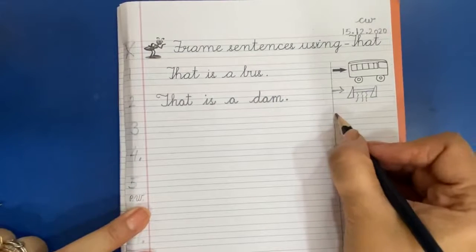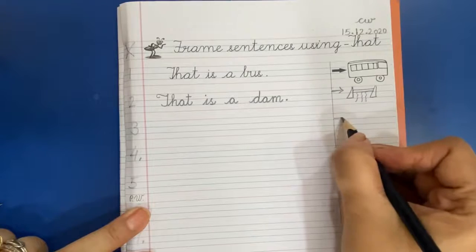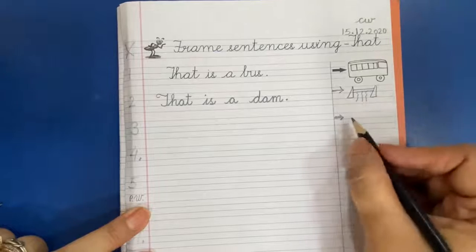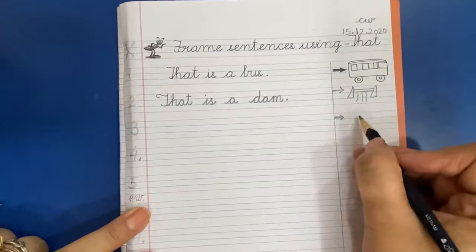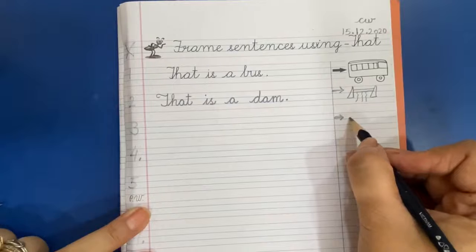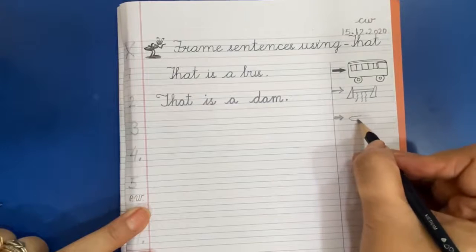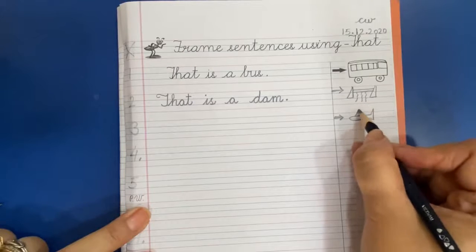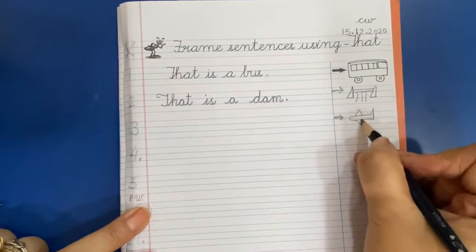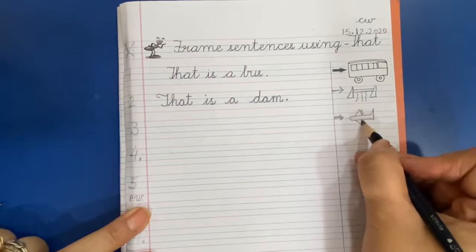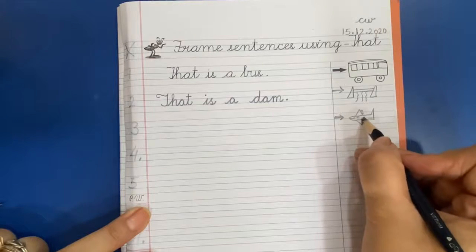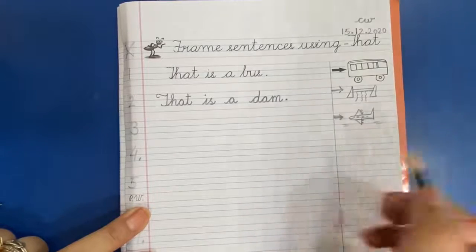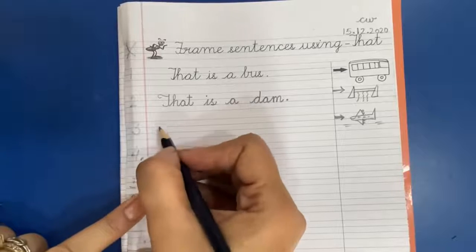Now let's draw another picture. Let's draw an arrow first to show it's far away. Draw an arrow like that, and let's draw a picture. You can guess what is this. All of you know by now. Lot of words, all the vowel sound words. So this is a very fast moving aeroplane, and that's called a jet.